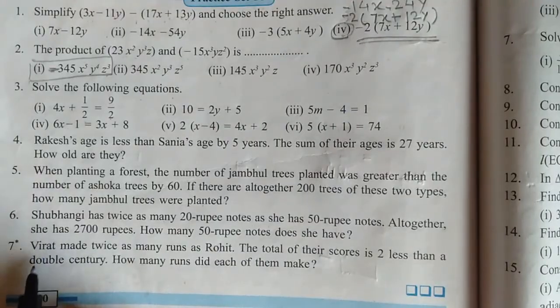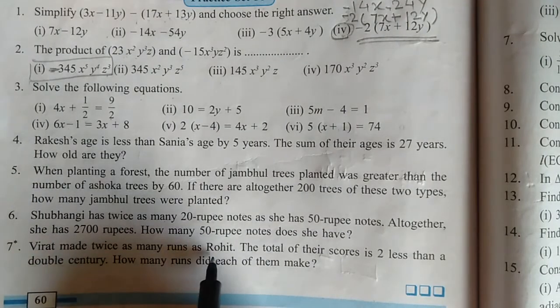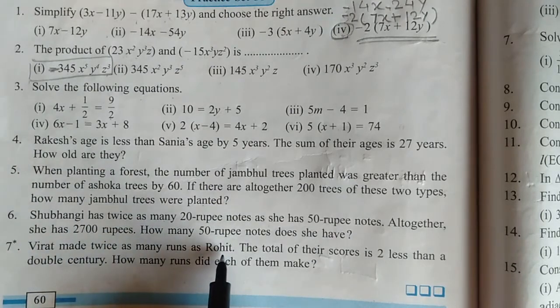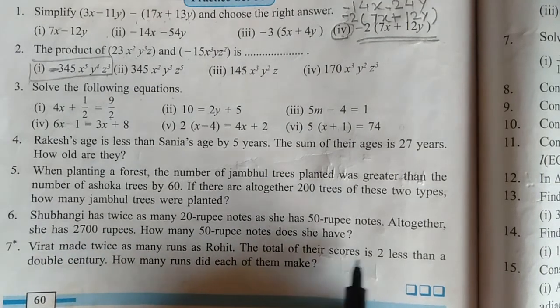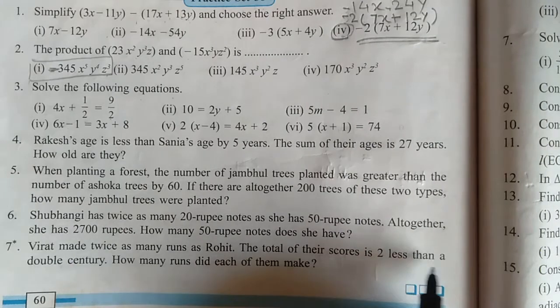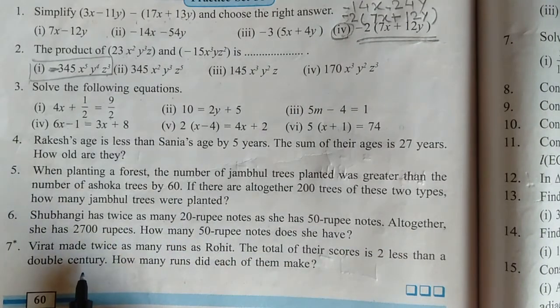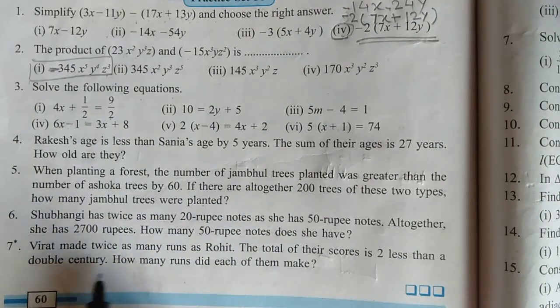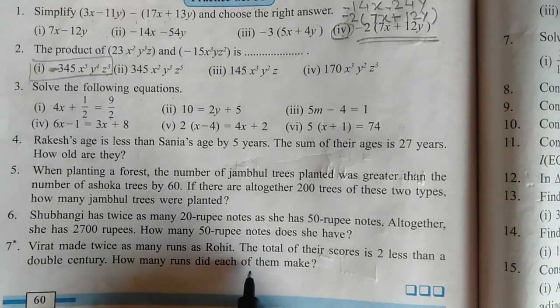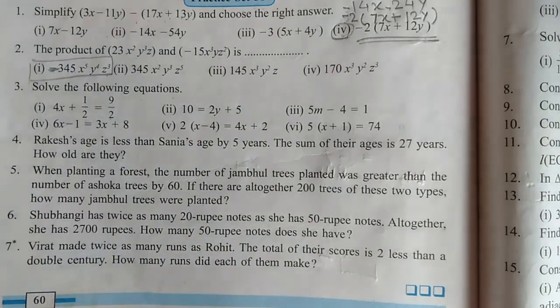See the seventh question. Virat made twice as many runs as Rohit. Means suppose the Rohit's runs are x, then the Virat's runs are twice x, because they are twice than the Rohit's runs. The total of their scores is 2 less than a double century. We know that century means 100. So double century is 200. So 2 less than a double century means 200 minus 2. So it is 198. So how many runs did each of them make? Very simple question.